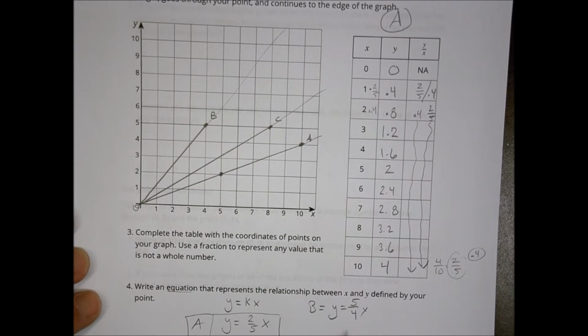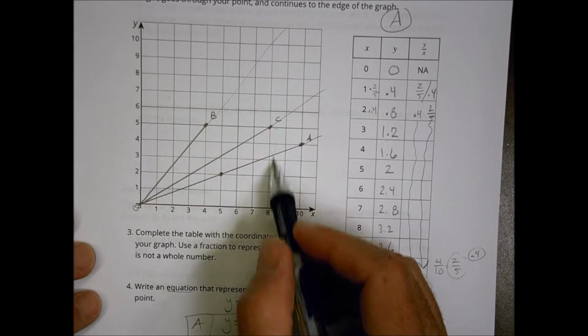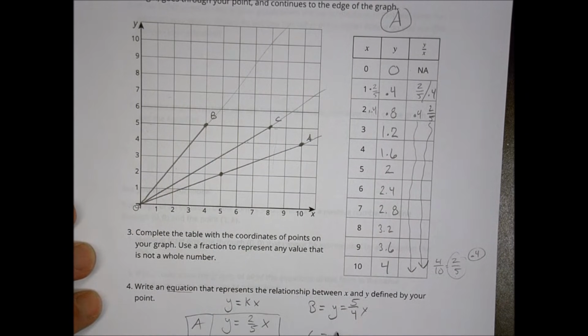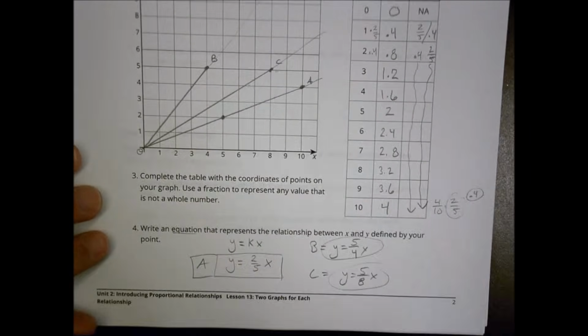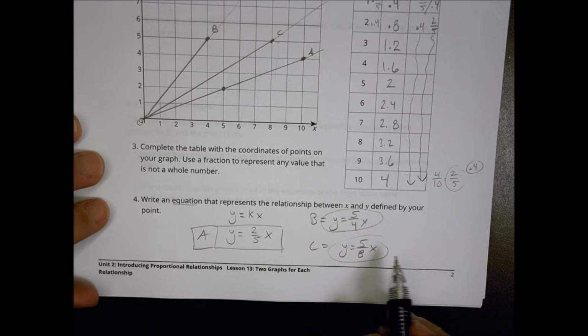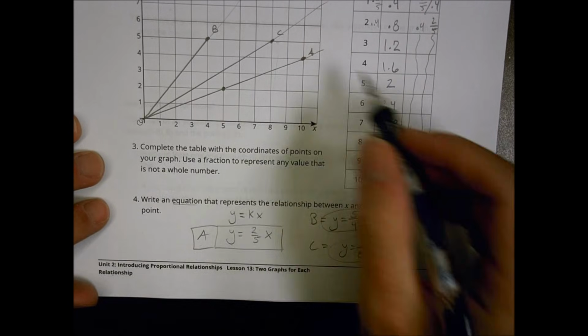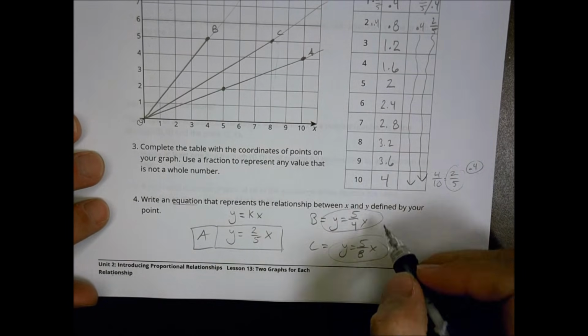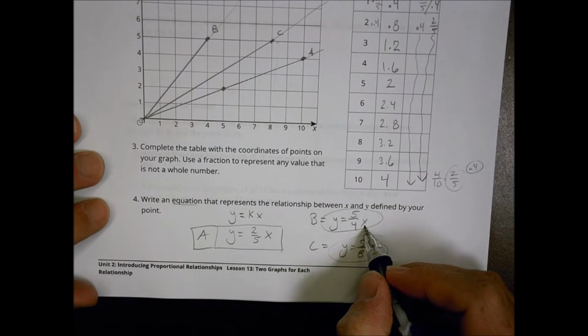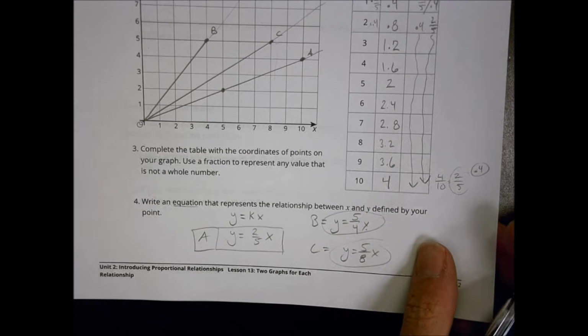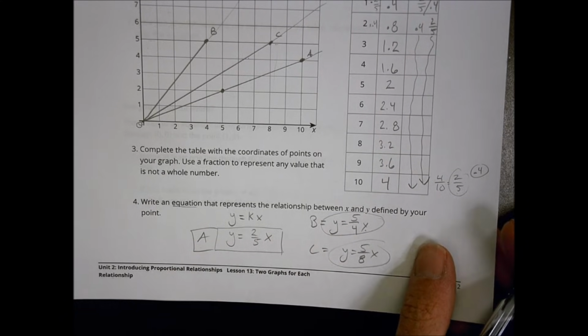So B is at 5/4 x. C, we're looking here, is at 5/8. So C is y equals 5/8 x. So they're actually, each one has its own little equation that you can use to help you determine what the equation is for each line. And any value of x you want, you can pop it into this space here and solve for y. And that was the first part of your activity there.